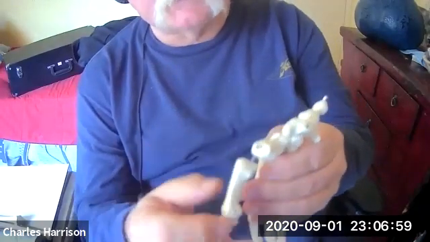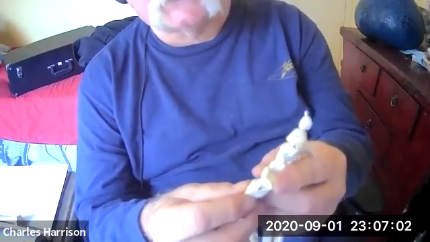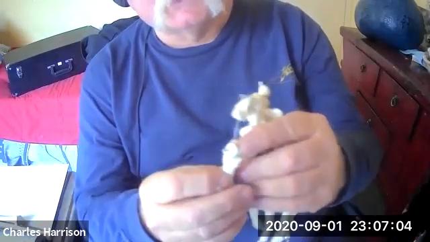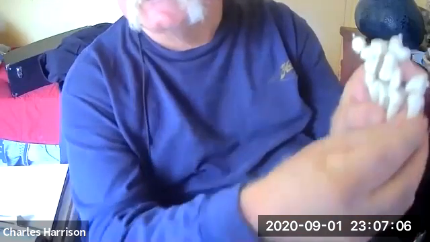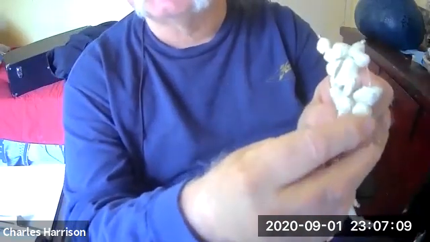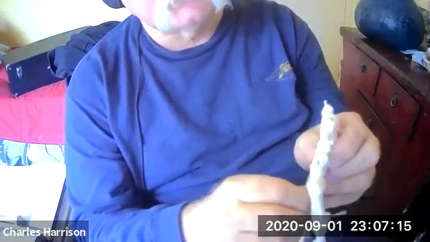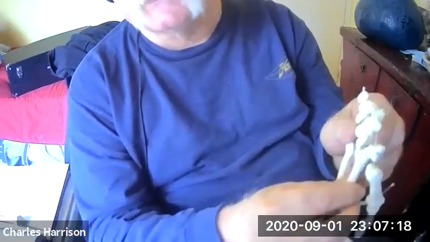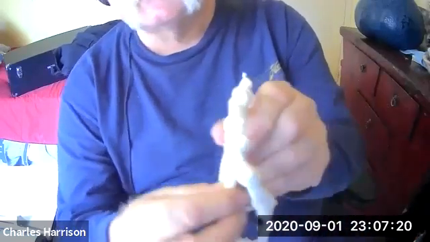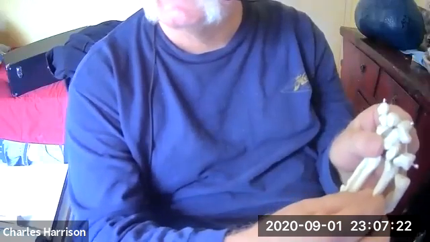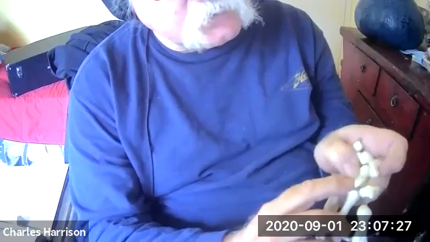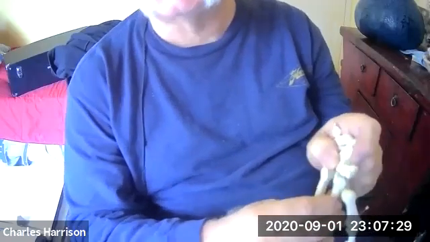Take the thumb first, touch it. It's touching one carpal, and that will be the trapezium. Take the index finger, and I'm touching it to one carpal. This is getting odd. Let me try something.